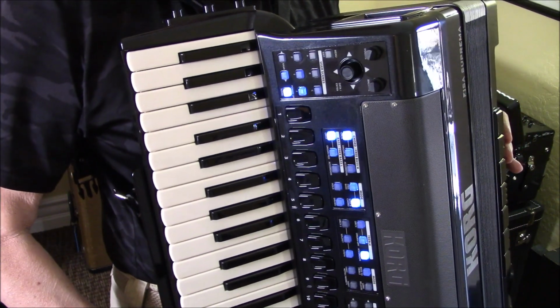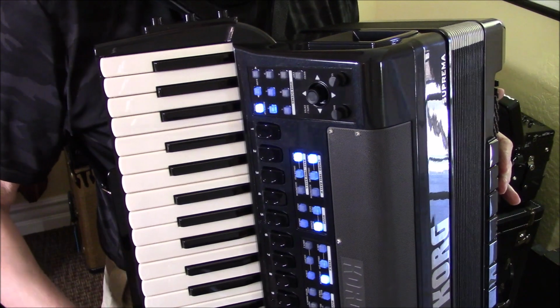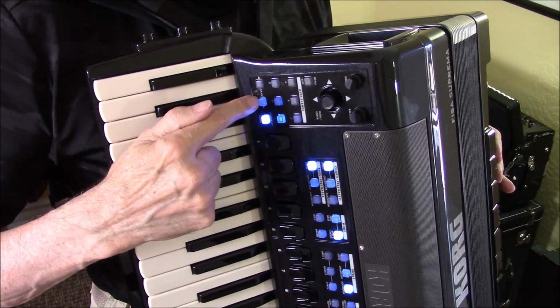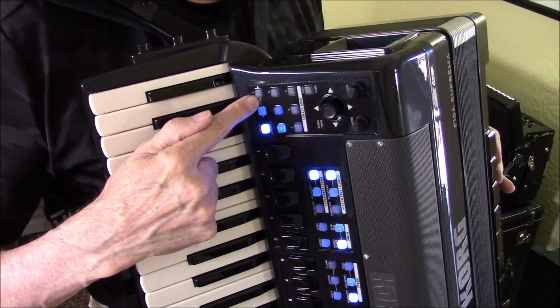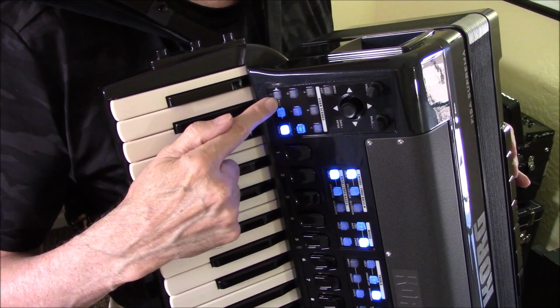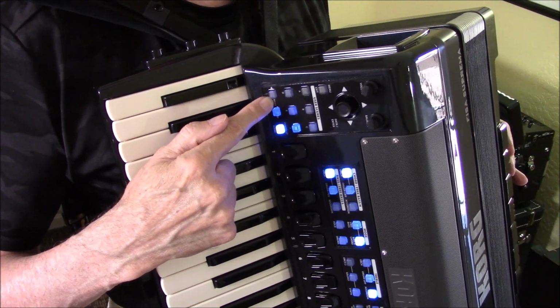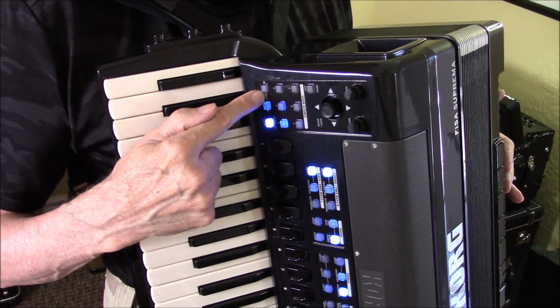So, all right, the first thing that you need to do is go into the bank selectors here and find an empty bank. And in my case, I'm going to use bank number 60 today because it's empty on this accordion.